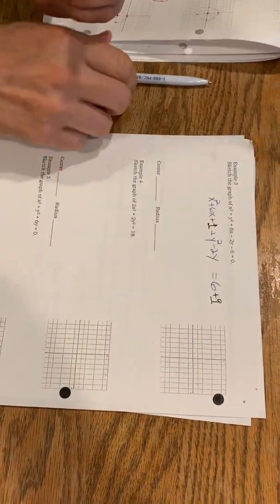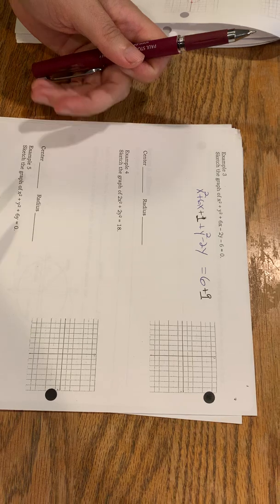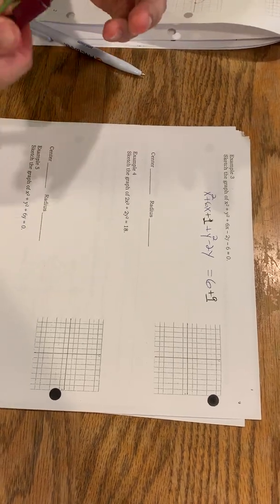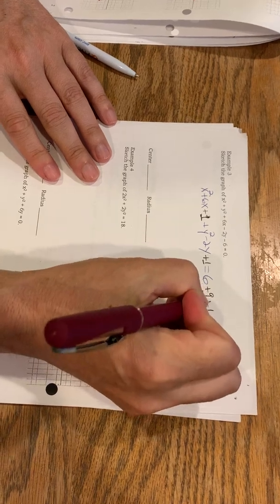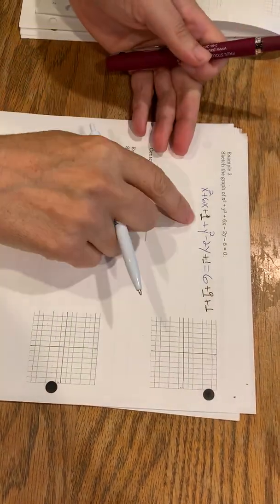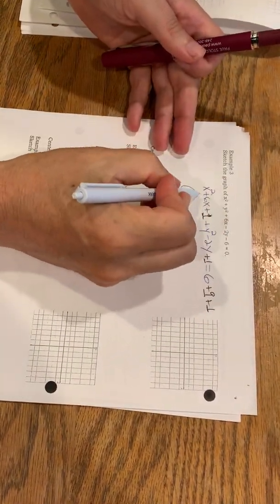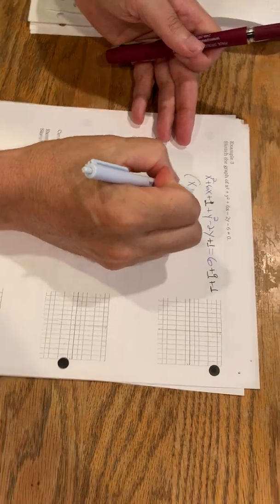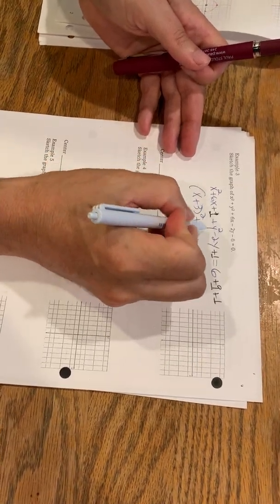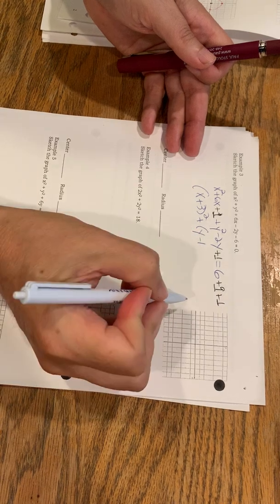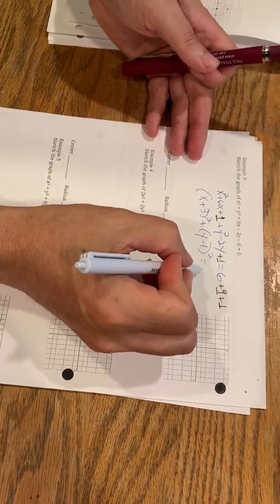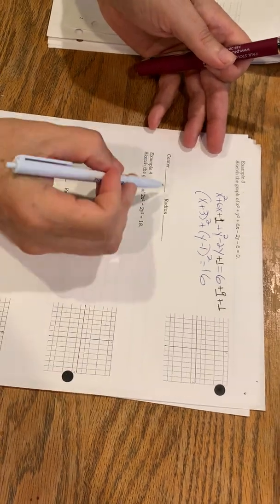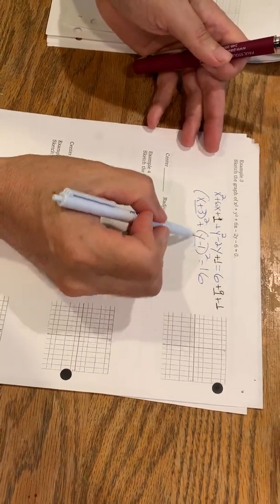Half of negative 2 is negative 1. Squared is plus 1. So I'm going to add 1 to each side. And then I'm going to factor this. Again, half of 6 is 3, so that's x plus 3 squared. Half of negative 2 is negative 1, so that's y minus 1 squared equals 16.